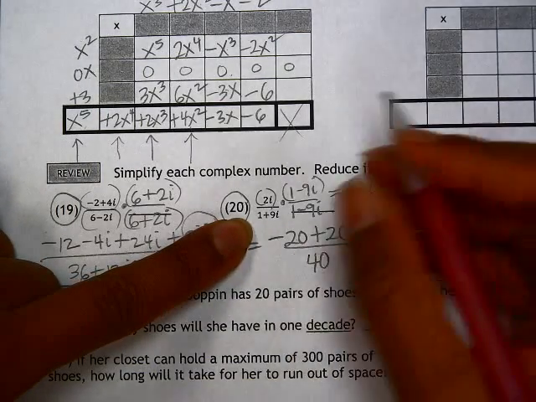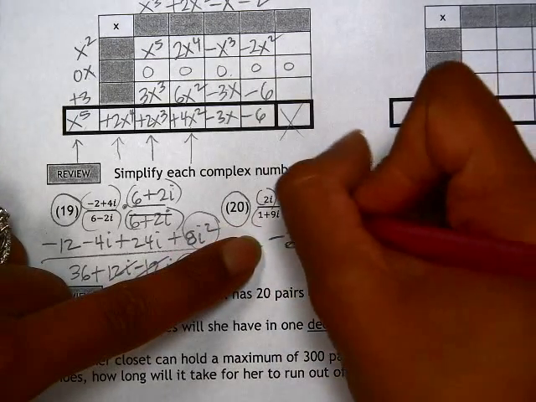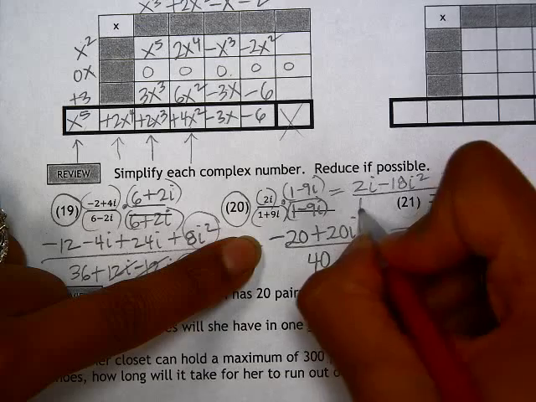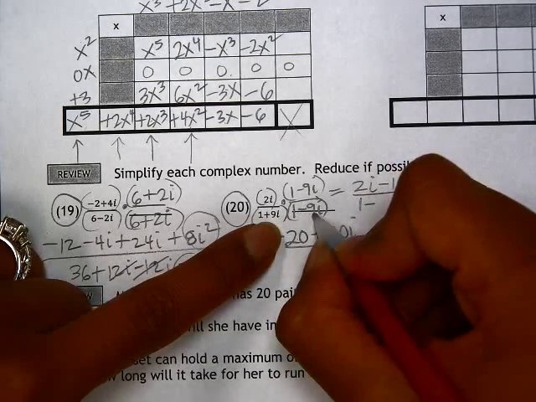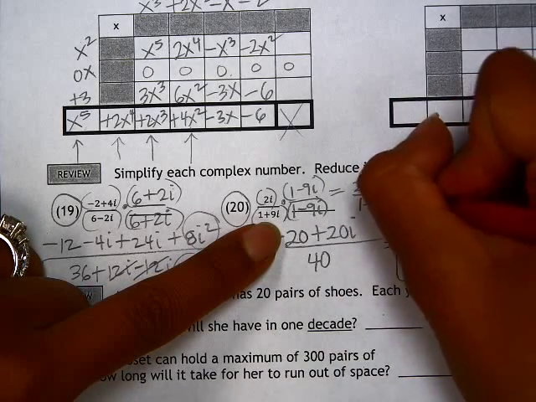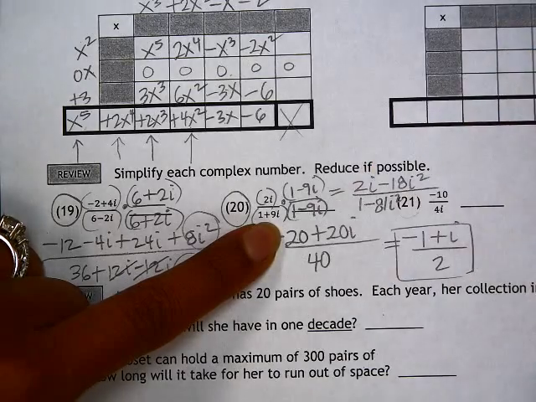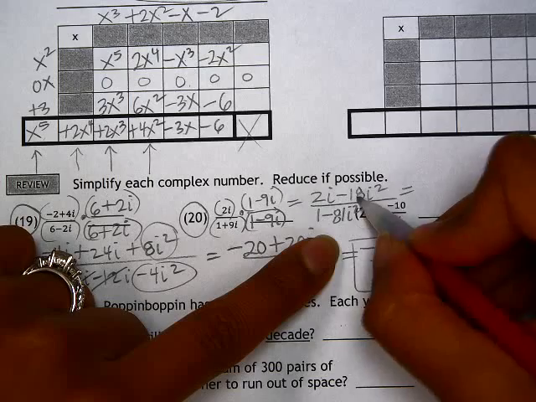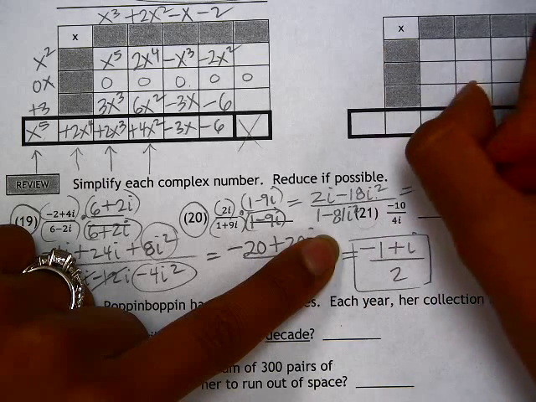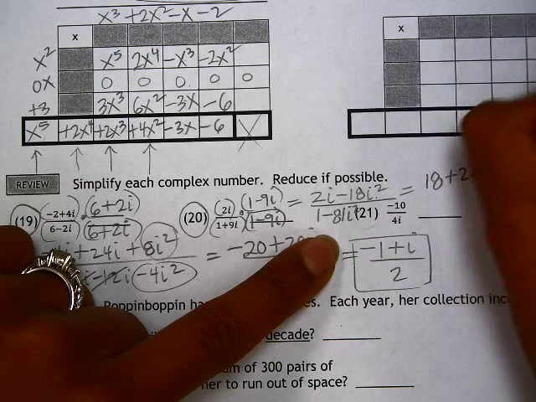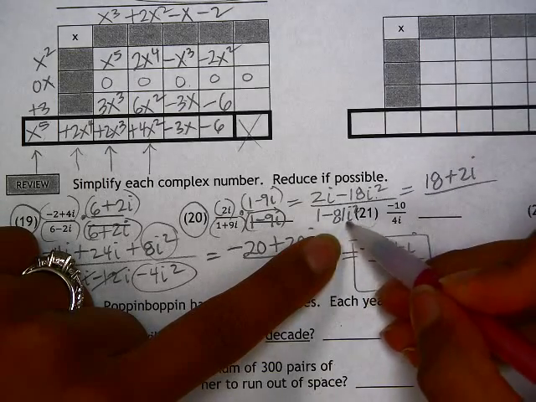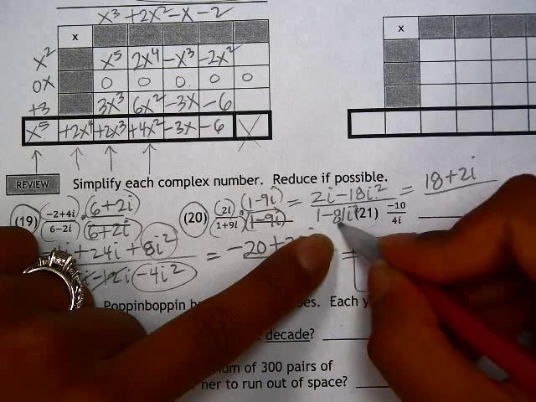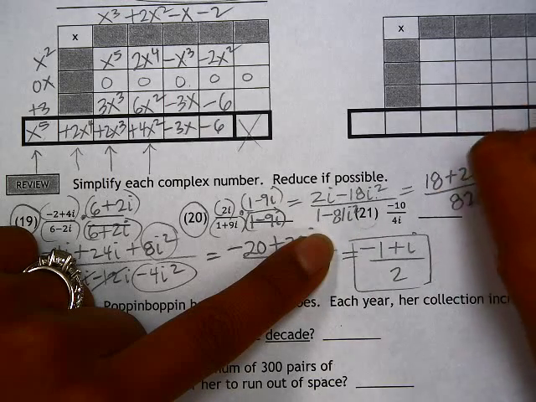And then in the denominator, you're FOILing conjugates. So what happens is the outer and the inner end up canceling. So that's 1 minus 81i squared. So let's simplify this even further. 2i, this is a negative 18 times a negative 1, which is positive 18 plus 2i, over 1 minus 81i squared, that's equivalent to 1 plus 81, which is 82.